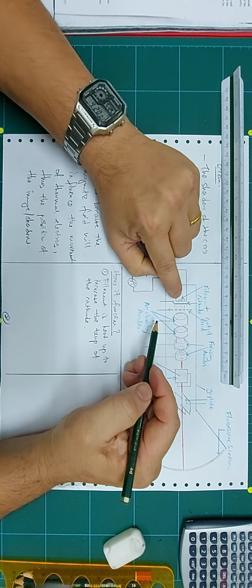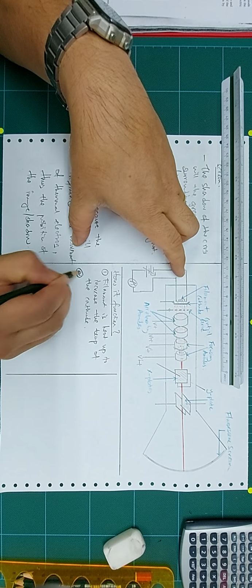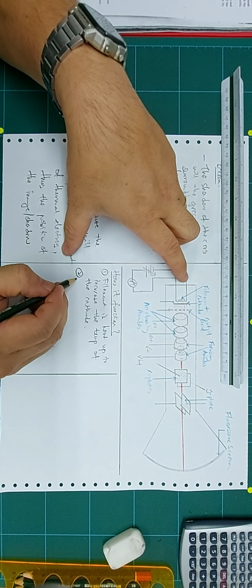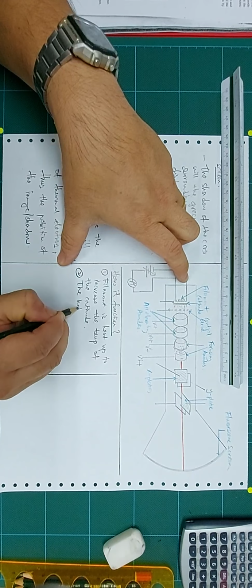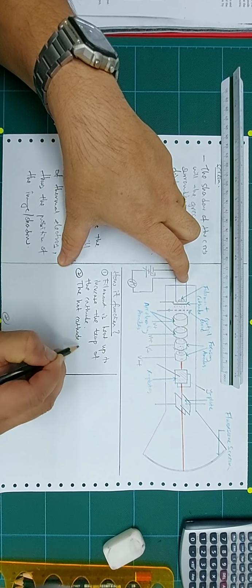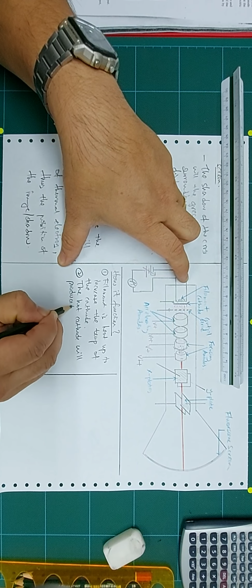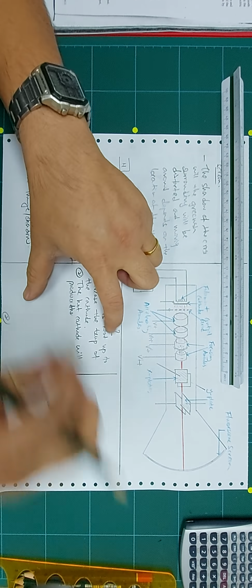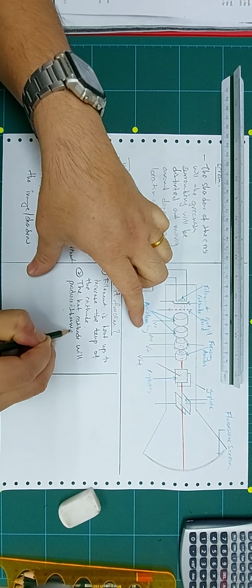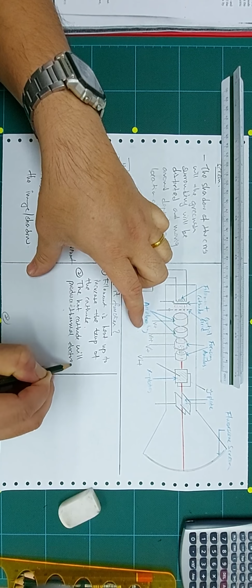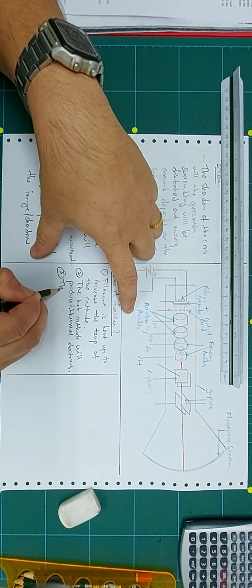Number two, the hot cathode will produce thermal electrons.